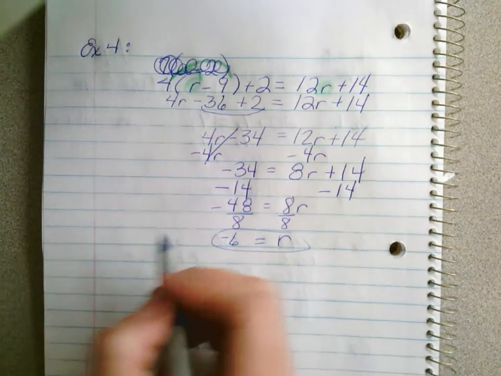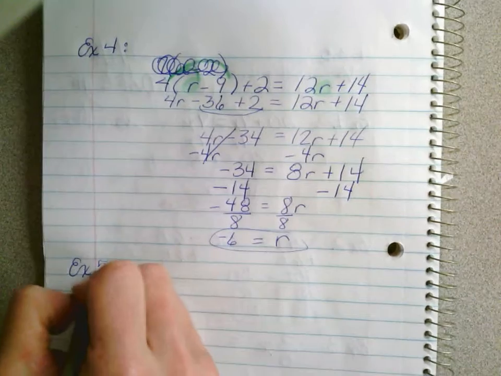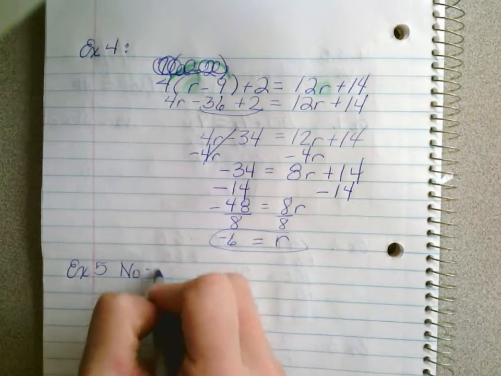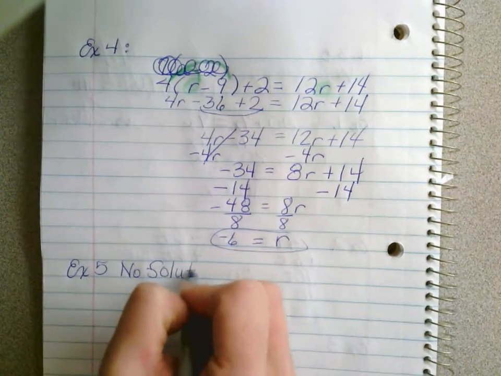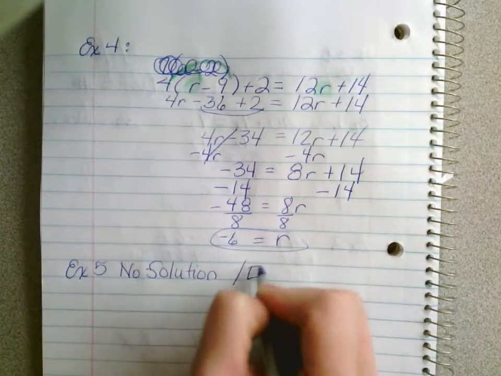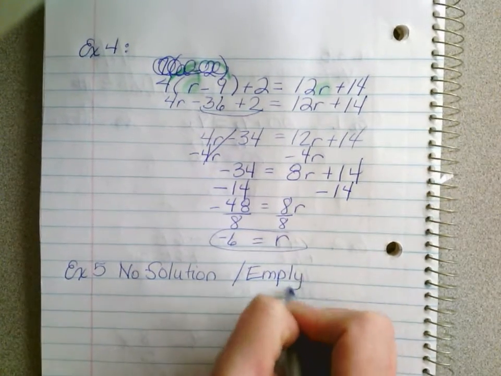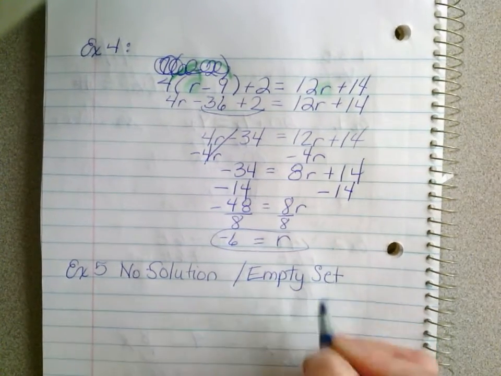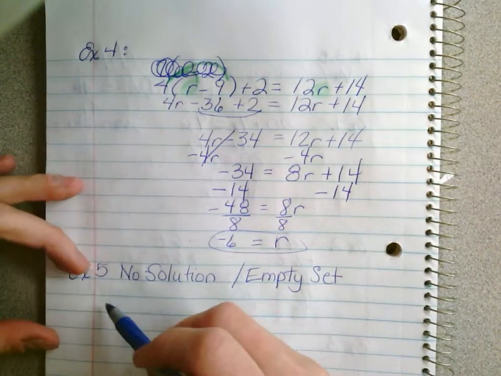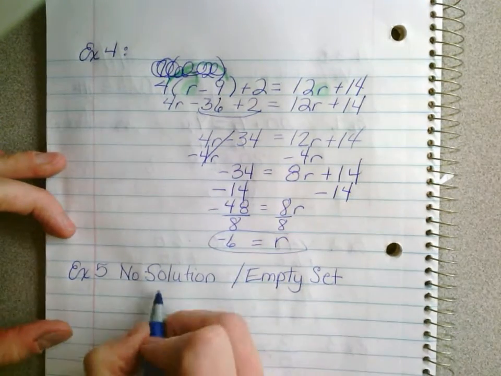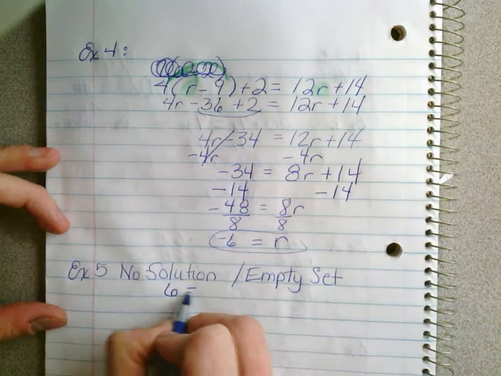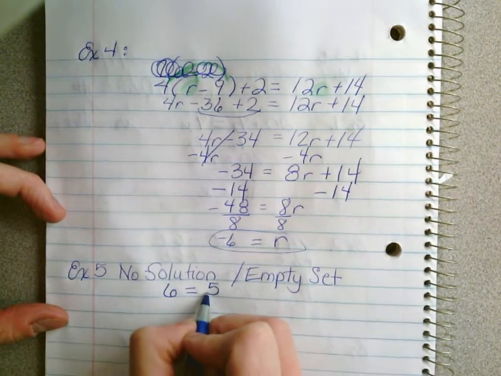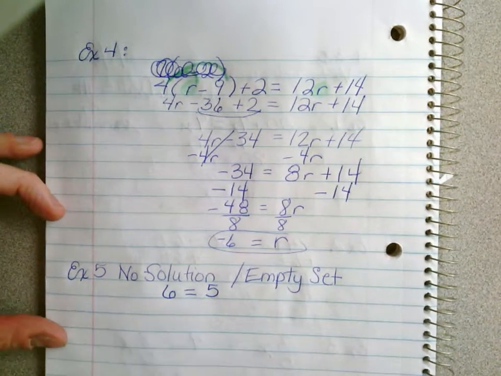Example 5 introduces the term no solution. Empty set. A problem has no solution when whatever is on the right does not equal whatever is on the left. Okay?